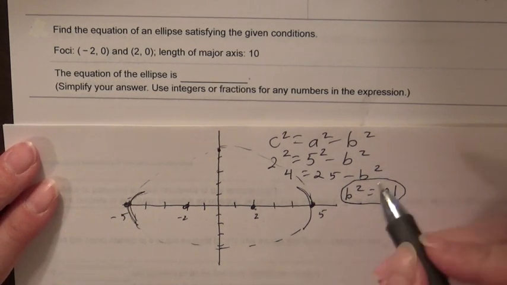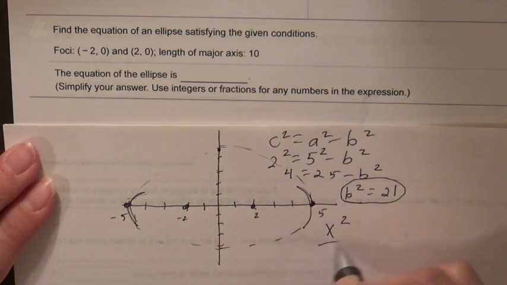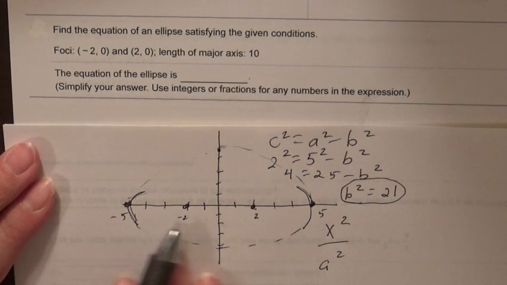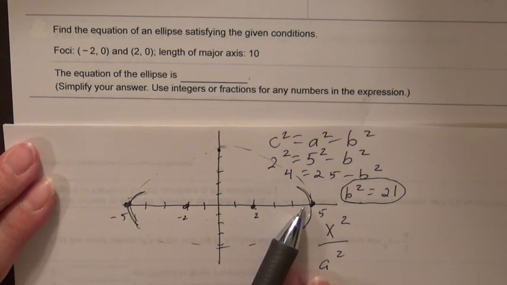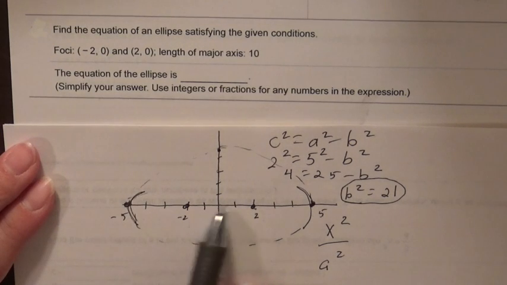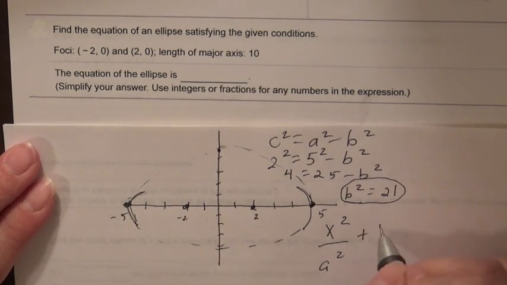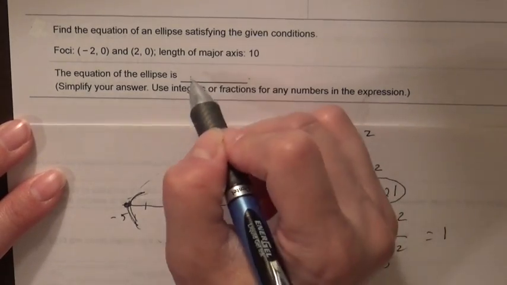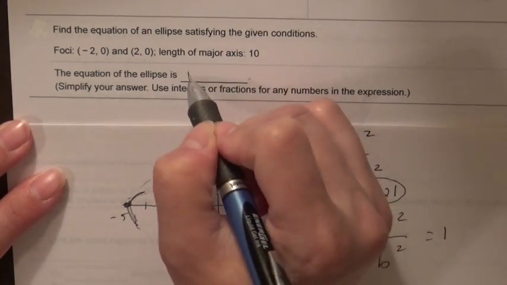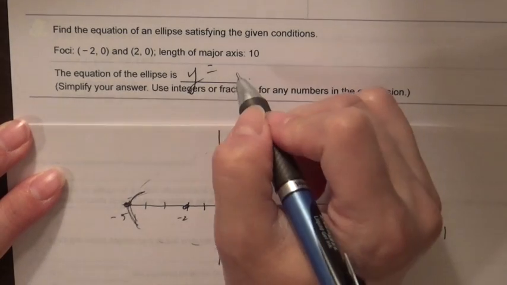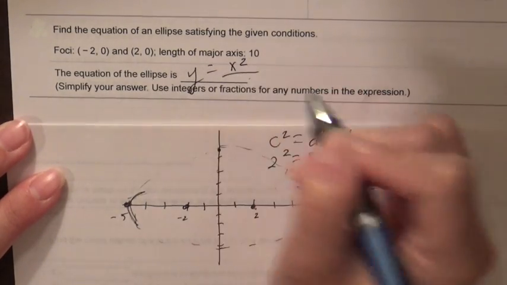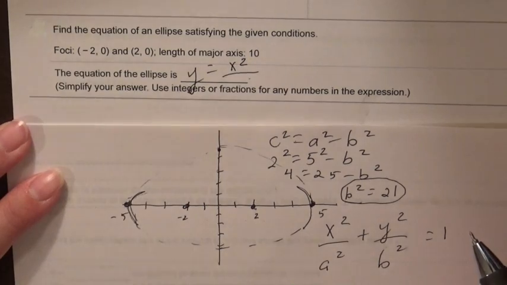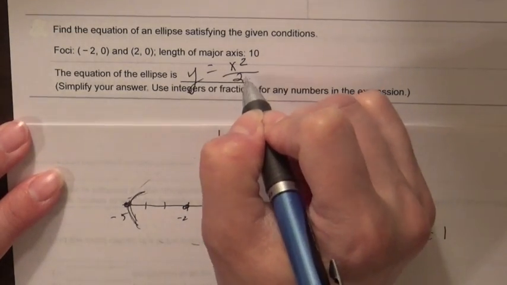So if you recall, your equation is going to go x squared over a squared for the ones where the major axis is horizontal. It's x squared over a squared plus y squared over b squared equals 1. So we can just substitute in.